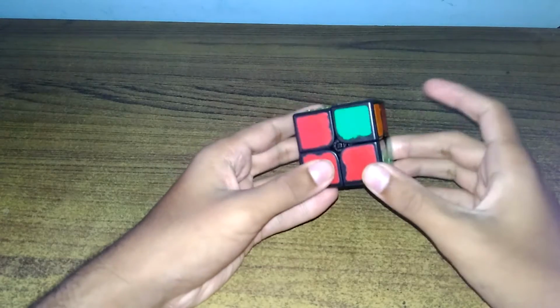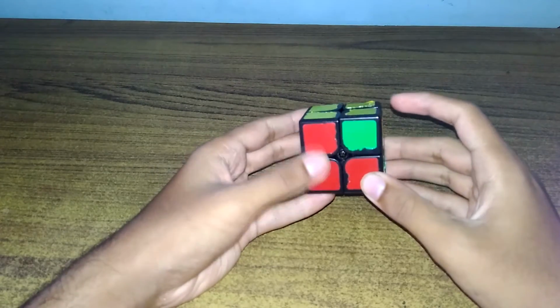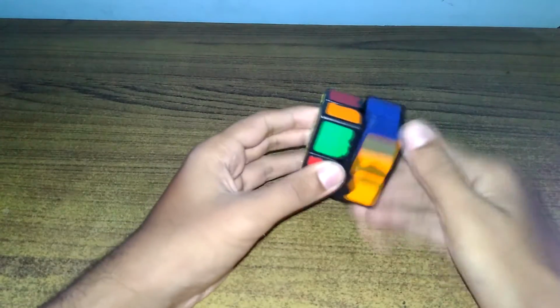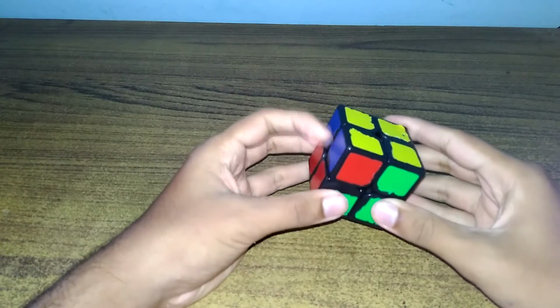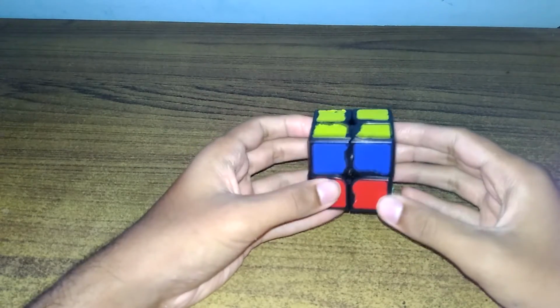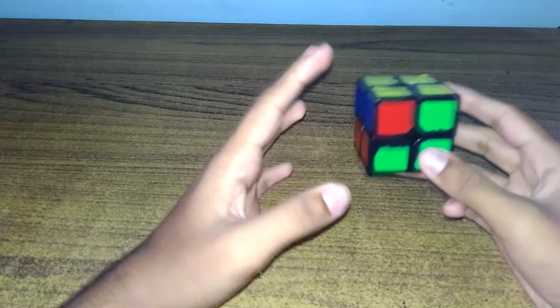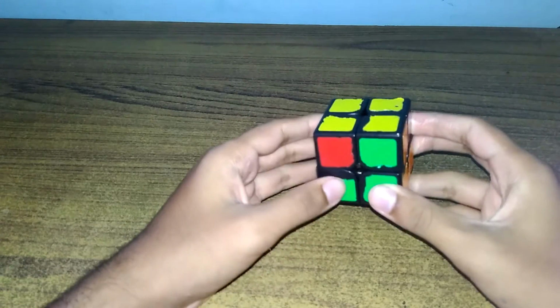The next step is to solve the entire cube with PBLLs. The first case is where you have the bottom layer completely solved and you have a bar on the top layer. How do you execute this is that you hold the bar on your left and do this algorithm.